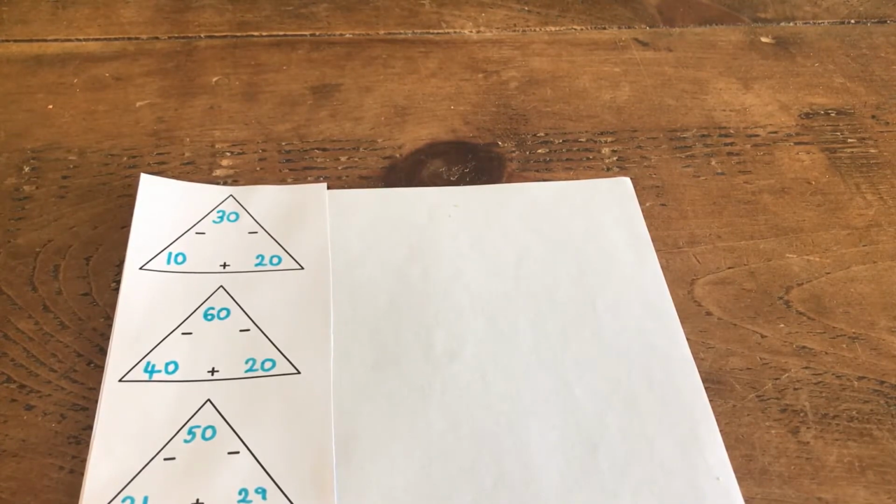So inverse operations, the connection between addition and subtraction, multiplication and division, can also be thought of as being in fact families, because there are 4 number sentences you can write for 3 connected numbers for addition and subtraction, and 3 connected numbers for multiplication and division.